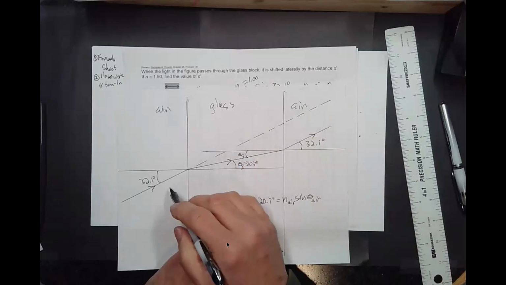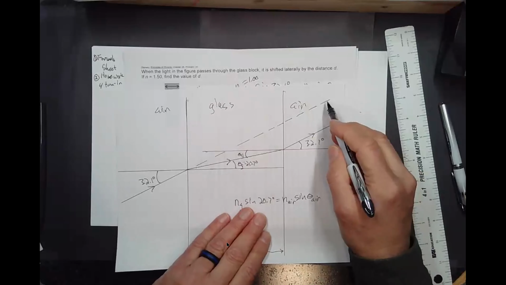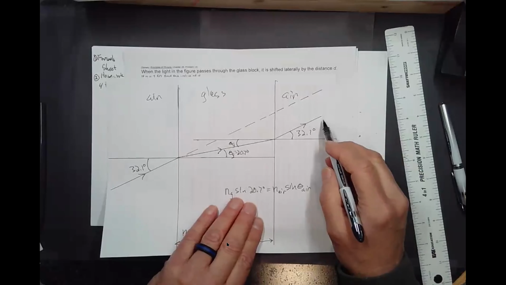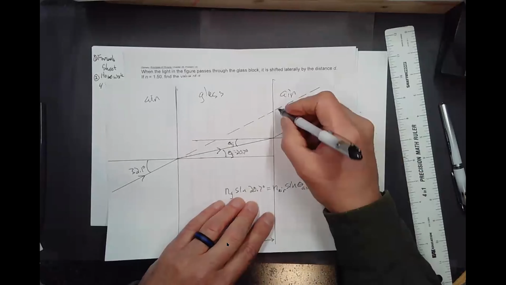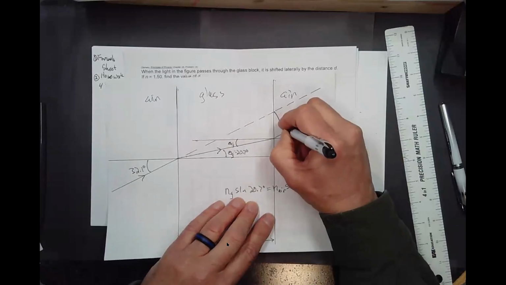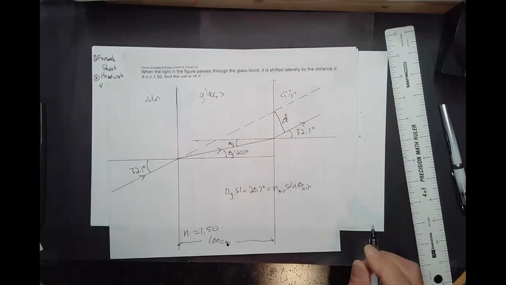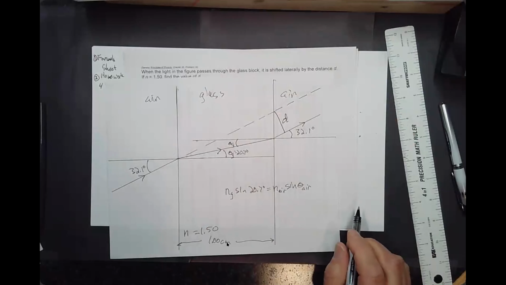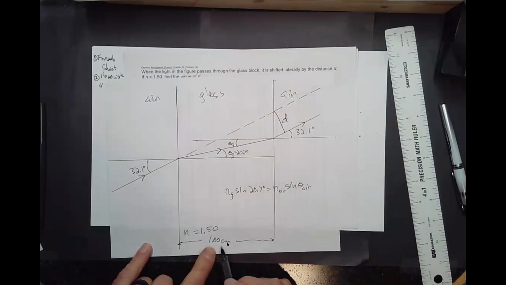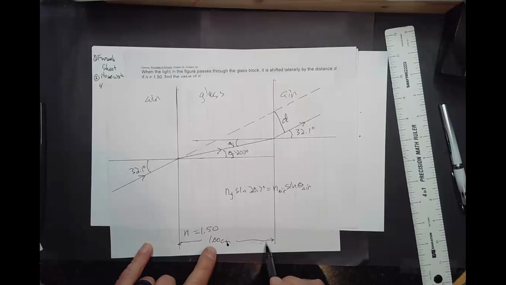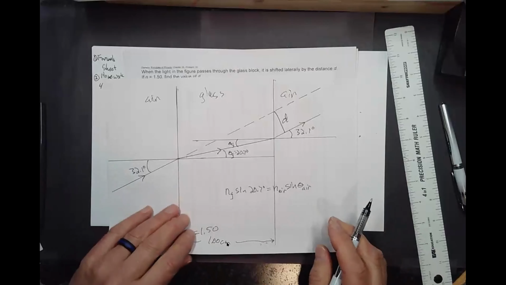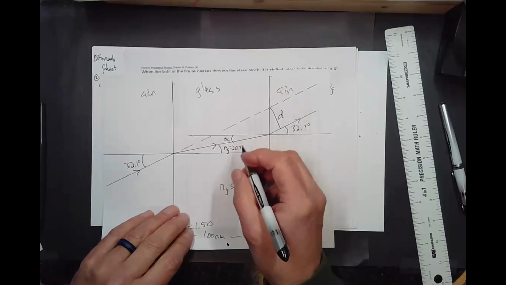And the question is to find out what that displacement D happens to be between the line of the incident ray and the line of the exiting ray. And what happened is it gets displaced there. So that's the distance D that we happen to be after. Okay, well, knowing that this is 1.00 centimeters here, I can do a little bit of work to figure this stuff out.